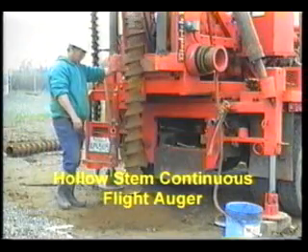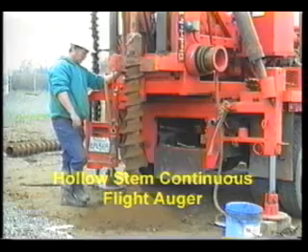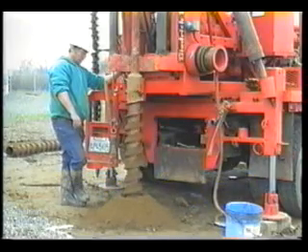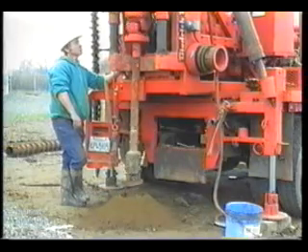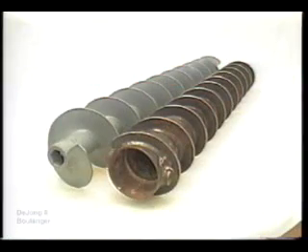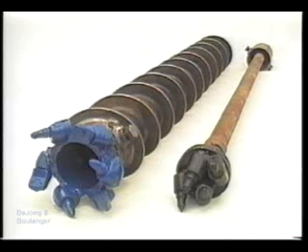Hollow stem continuous flight auger drilling is similar to the solid stem method in that the hole is advanced and soil is removed by the flights on the augers. The primary difference, as seen on the right, is that the auger flights are hollow. This allows a sample to be taken by lowering a sampler down through the hollow stem, thus eliminating the need to remove the auger from the borehole.